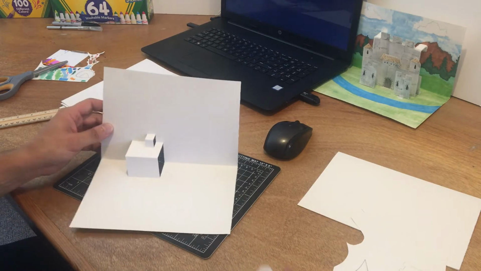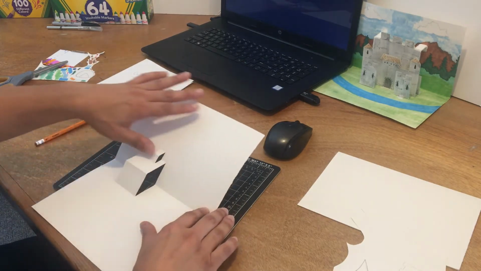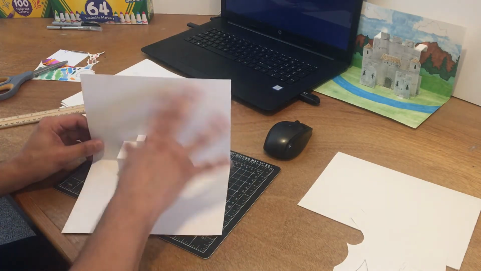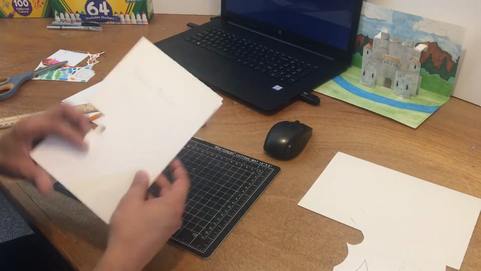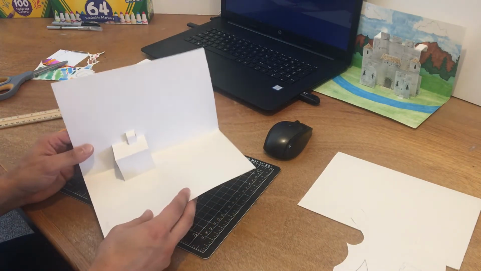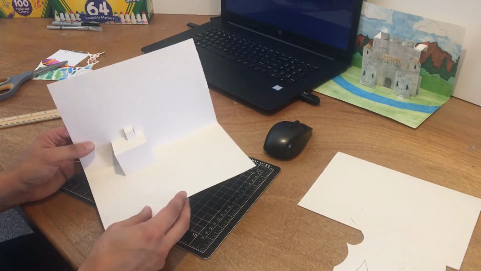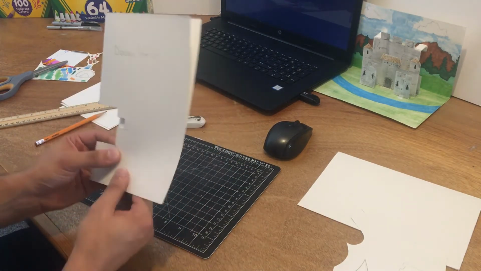So before I start to glue everything on, that's the time to decorate and figure out your background. I'm just doing the basics to show you how to create the pop-up here, but then we'll go to finishing everything up later in a second. So that's the double pop-up.